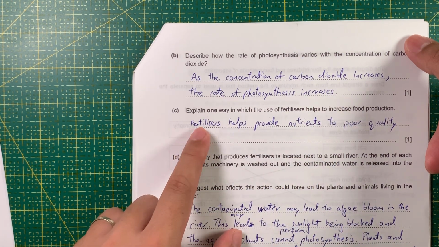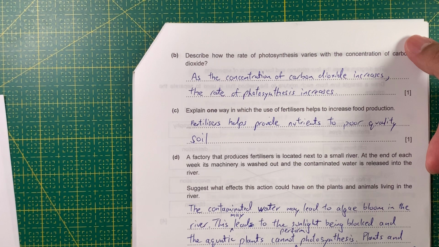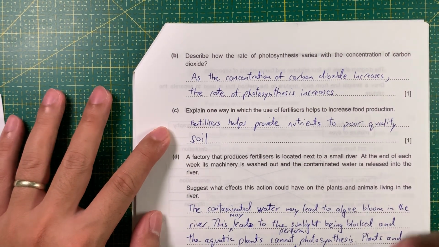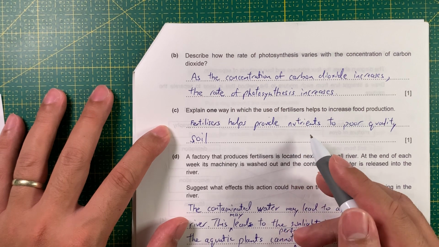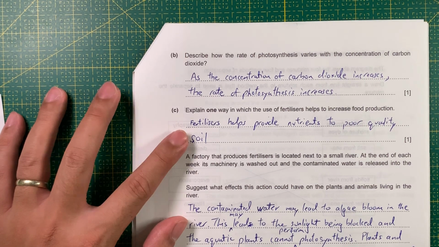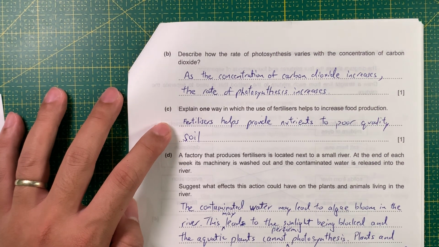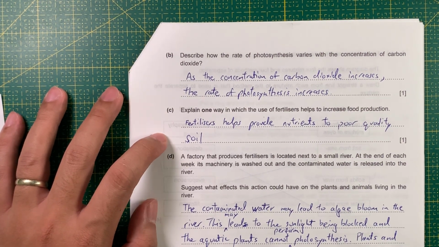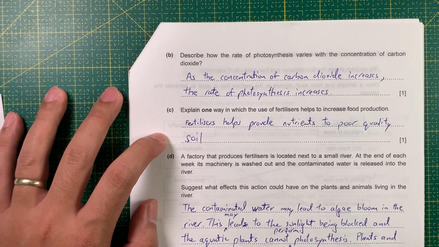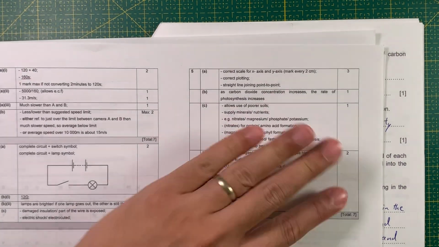Next, explain one way in which the use of fertilizers helps to increase food production. This is from recall of your knowledge from the textbook. You have to understand that fertilizers do a lot of things for us. Basically, if the soil quality is poor, it lacks nutrients. The fertilizers that you put in will supply the nutrients and minerals that are required. There is a whole list of information, and these are a few of them.